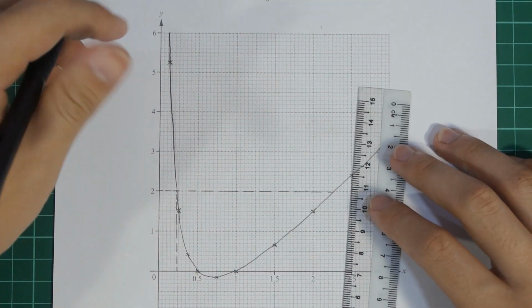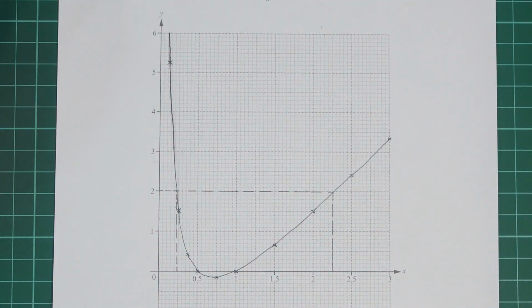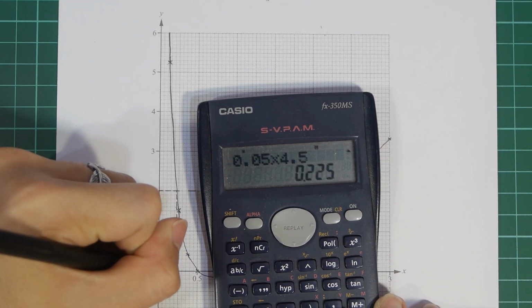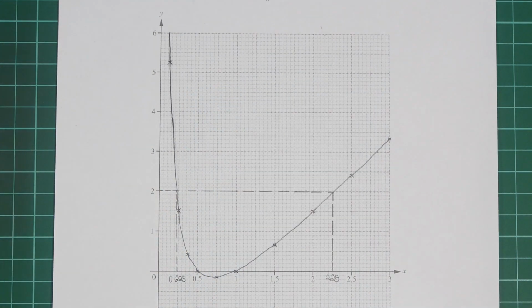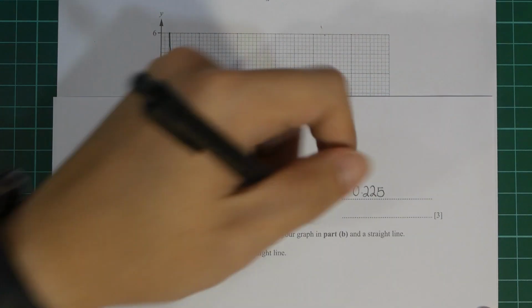So when I'm drawing the graph itself, I already calculated that for one small square on the x-axis, the value is actually 0.05. So I just count and then backtrack it. So my results will be 0.225 and 2.25 respectively.